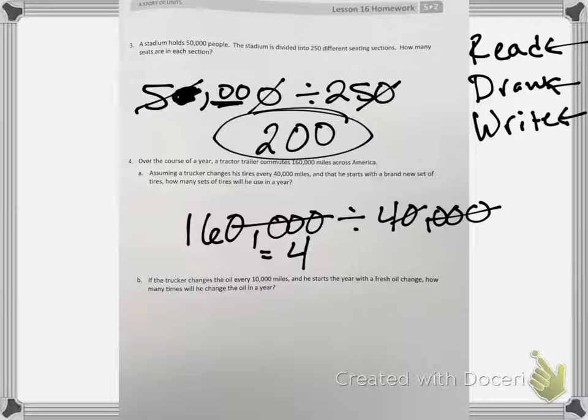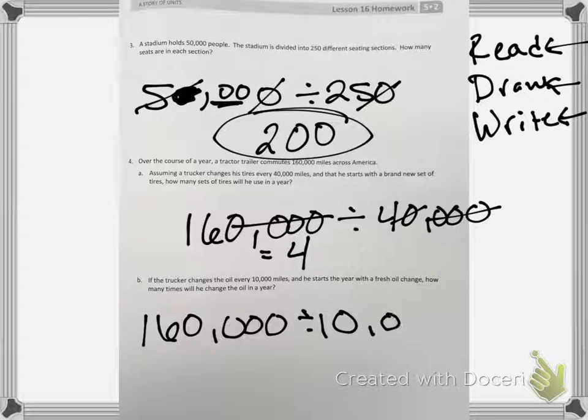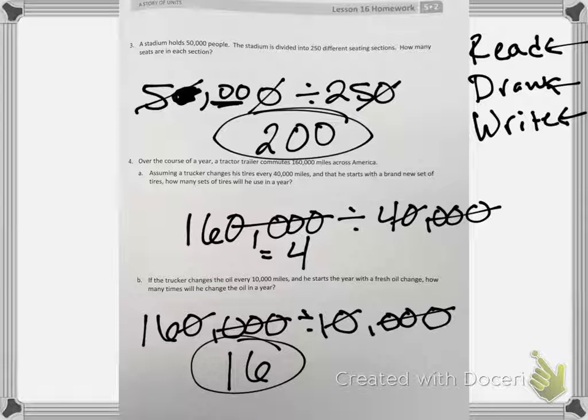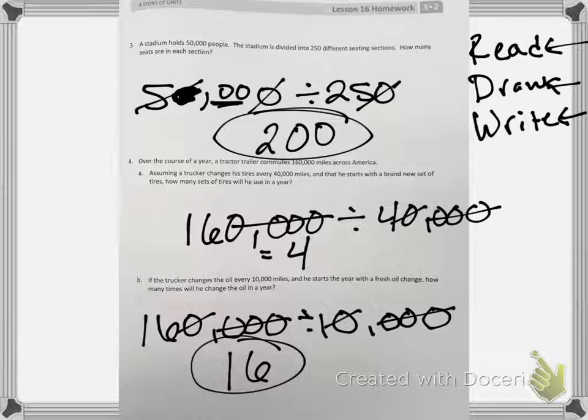Trucker changes the oil every 10,000 miles, and he starts the year with a fresh oil change. How many times will he change his oil? So 160,000 divided by 10,000. Again, 4 zeros, 4 zeros. So answer 16. All right, but I need to see that read, draw, write method for their responses.